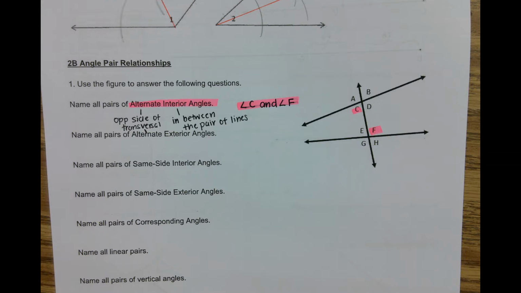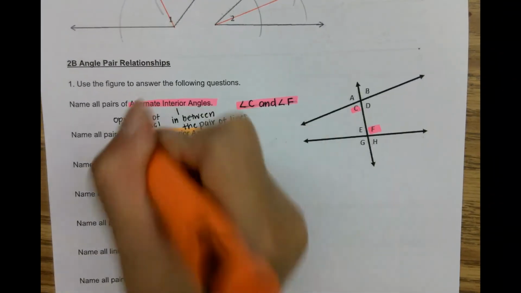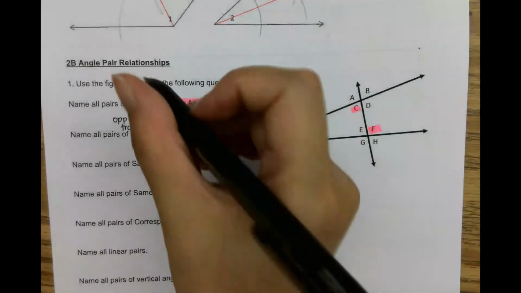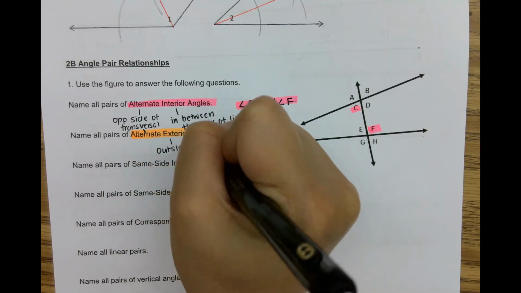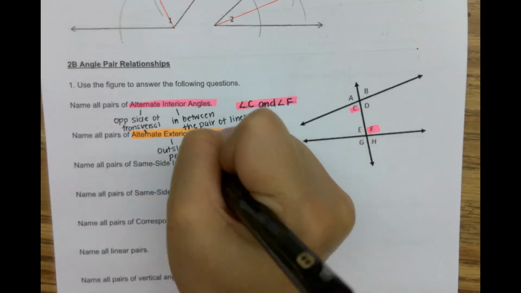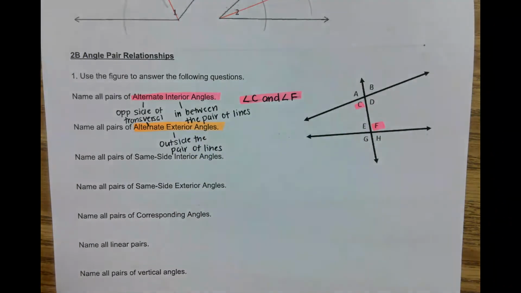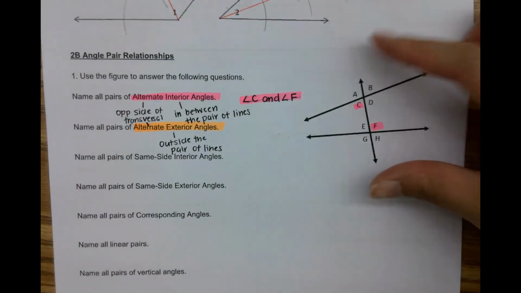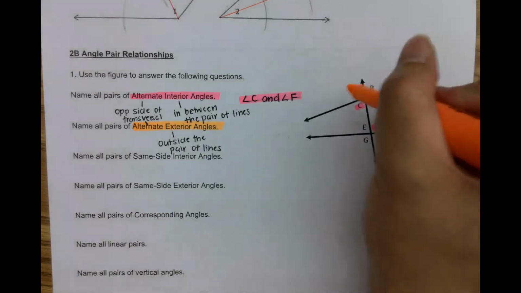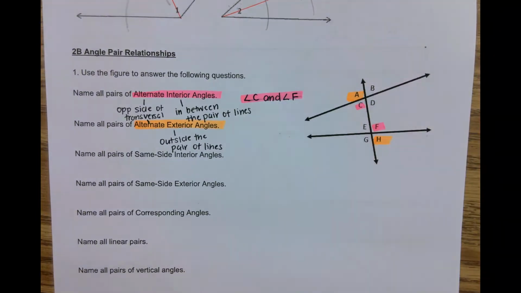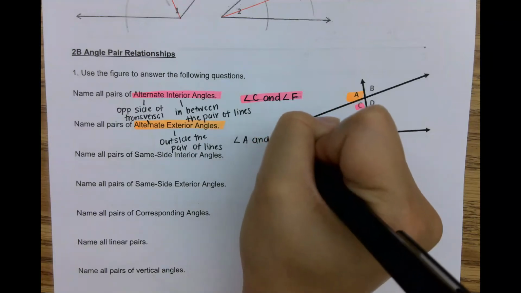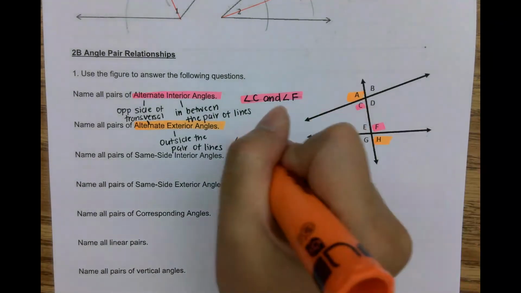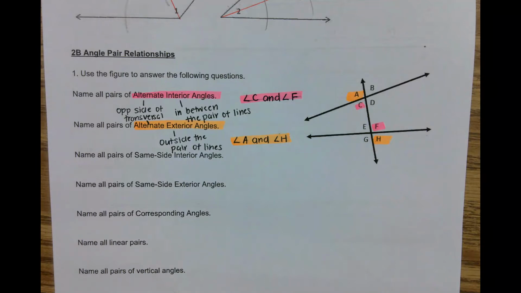Then alternate exterior. Again, alternate means opposite side of the transversal. Exterior now means outside the pair of lines. So that means outside here. An example would be A and H. These are alternate exterior angles. The other pair is angle B and angle G.